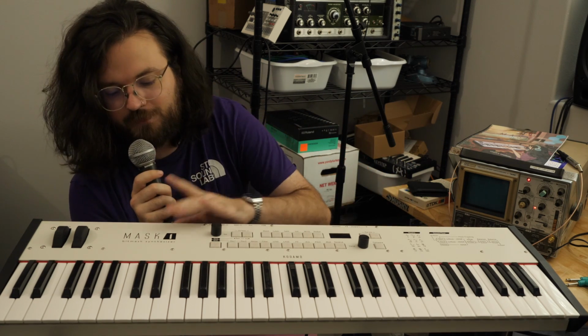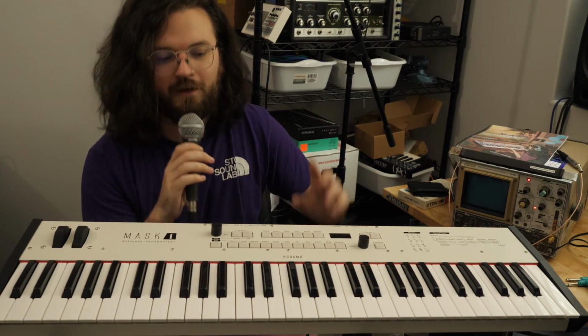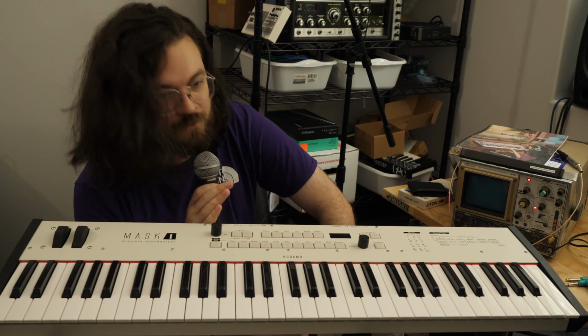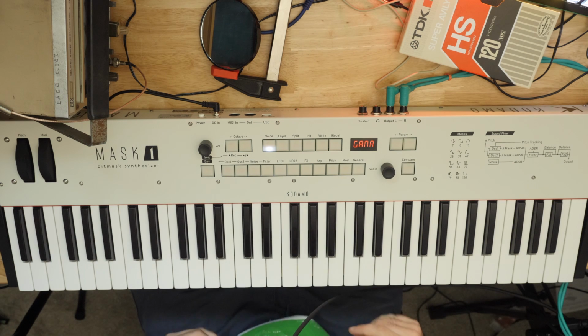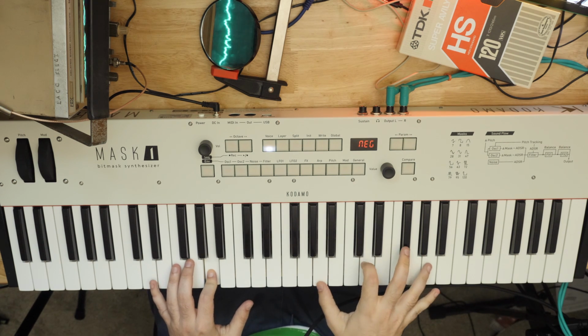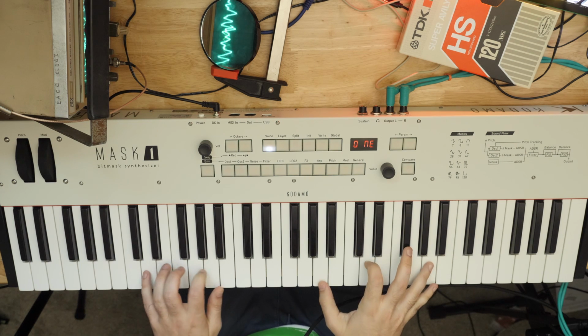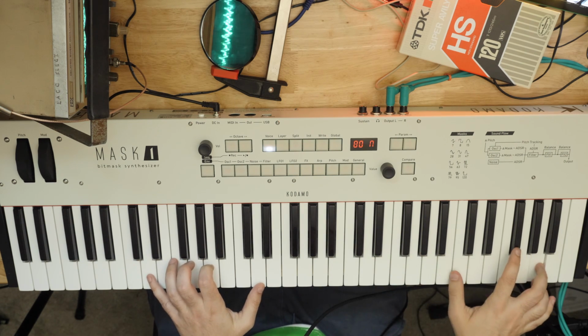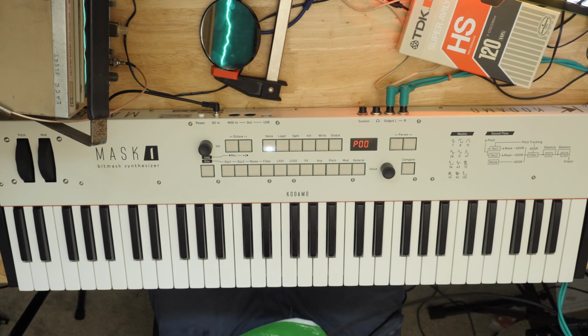Everything else I want to say relies on an understanding of the bitmasked oscillators, so let's do that right onto the table. Here we are on the table with the MASK1. I think this is the patch everybody will start on when they turn it on.